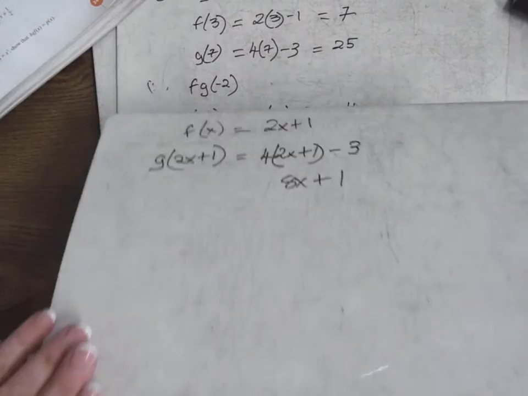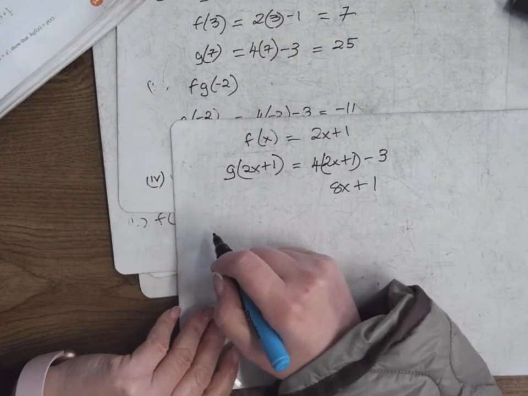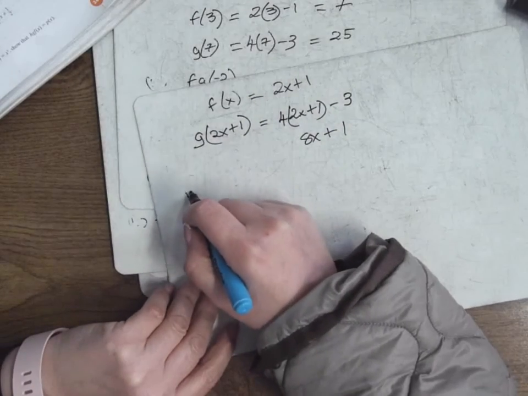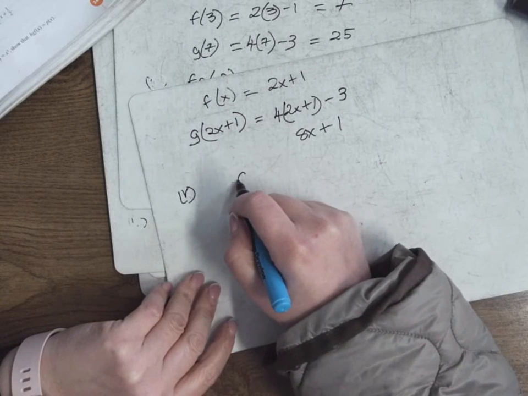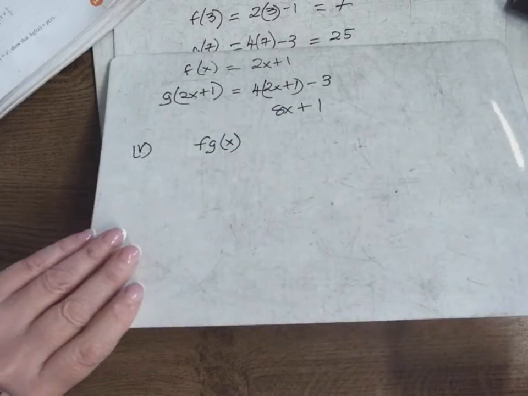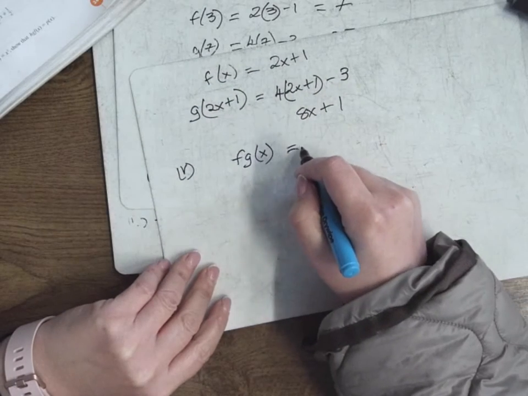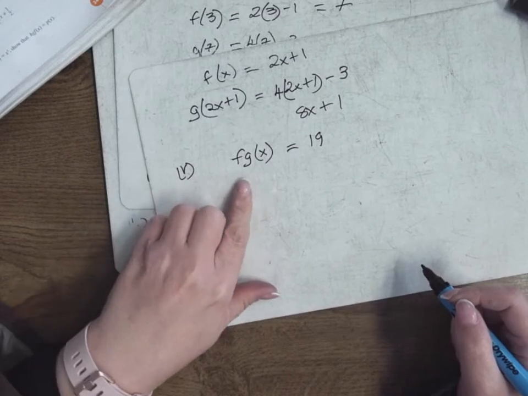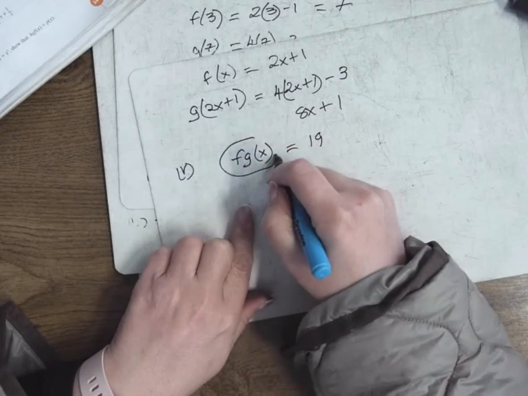Right, and then finally part 5. Oh no, part 4. No, that was part 4. Part 5 is, for what value of x is fg of x equal to 19? So basically, I have to get the answer for this. So I have to work this side out first.